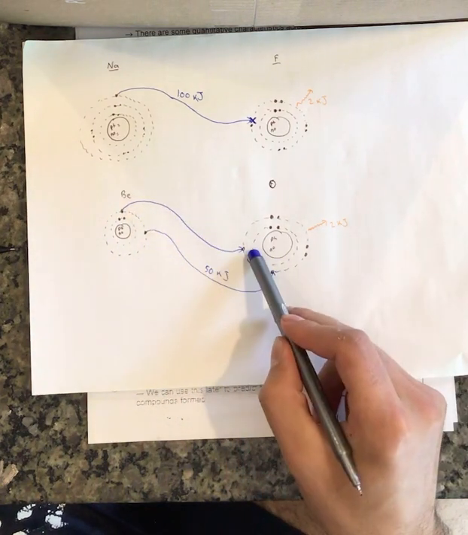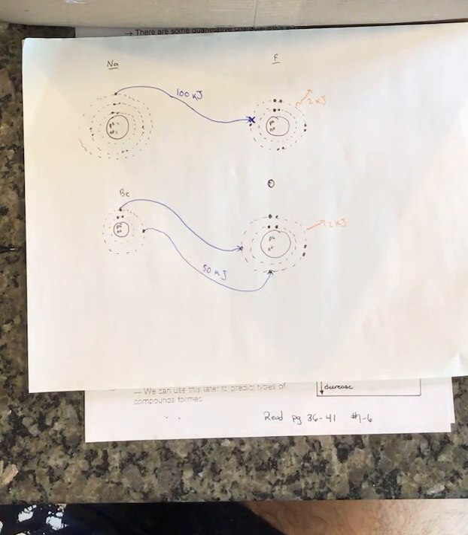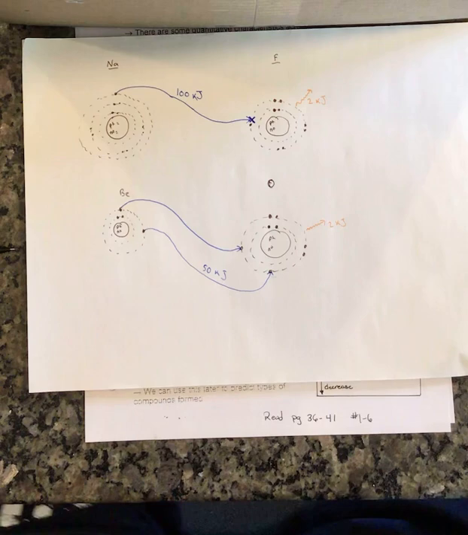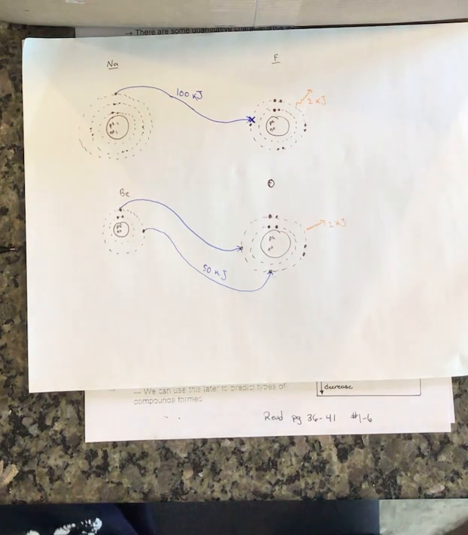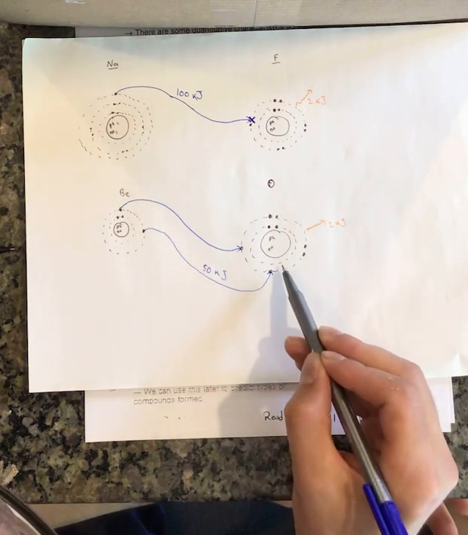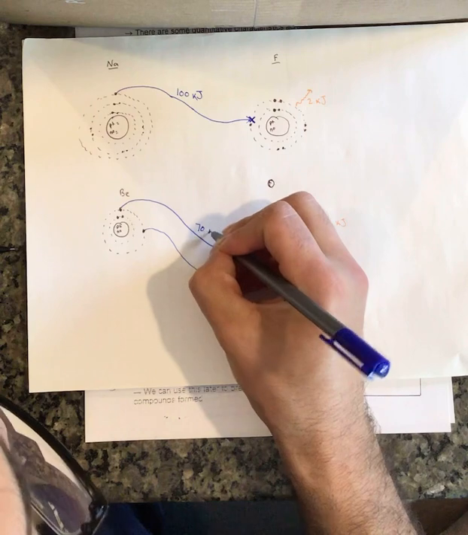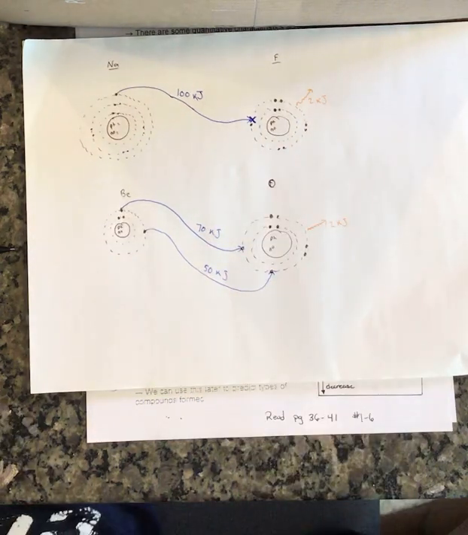So to take the second electron, do you think we would need more energy, less energy, or the same amount? Well, we would need actually more energy. Okay, so it's easier to take the first one than it is to take the second one. So for example, it could be 70 kilojoules.